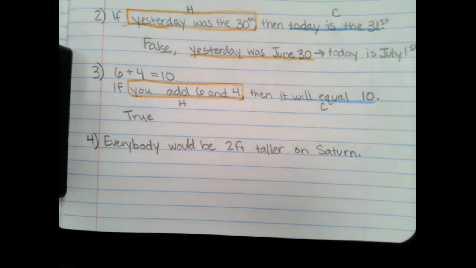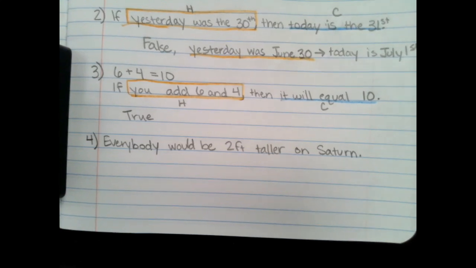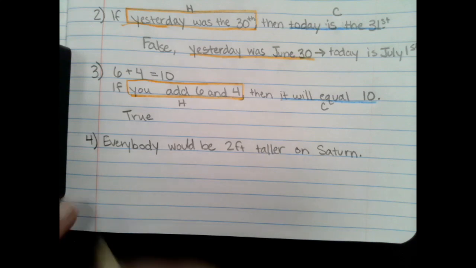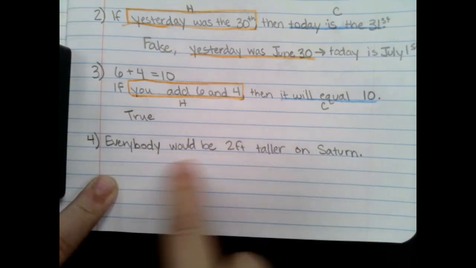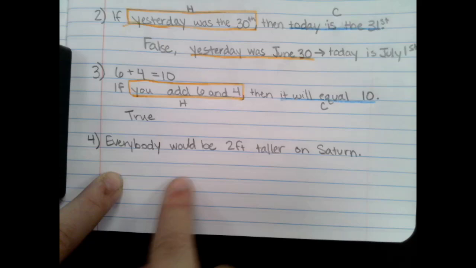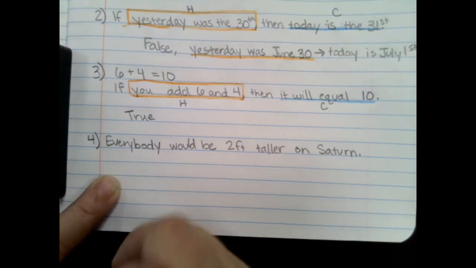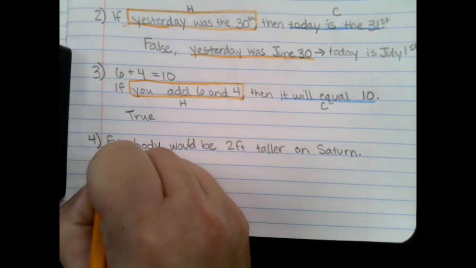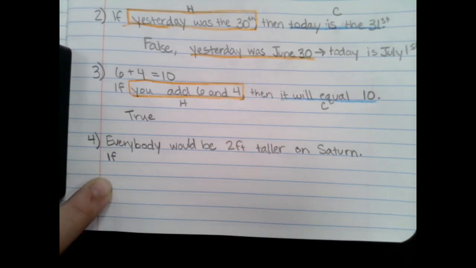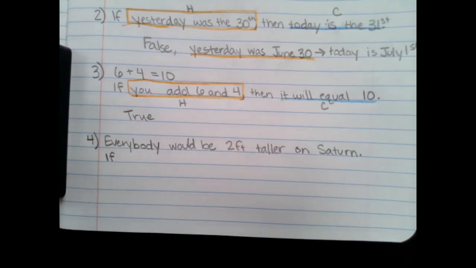All right, to start off with, we're going to put this in an if-then form. That way it's easier to decide what our hypothesis is and our conclusion. It's not an if-then form right now, but this is a conditional statement. We can write it in if-then. So if, what's our first part going to be? If what? Good.